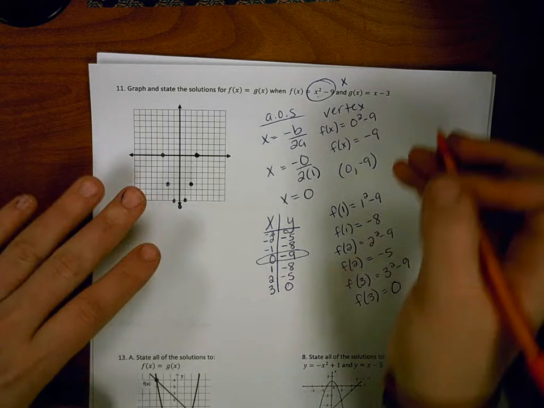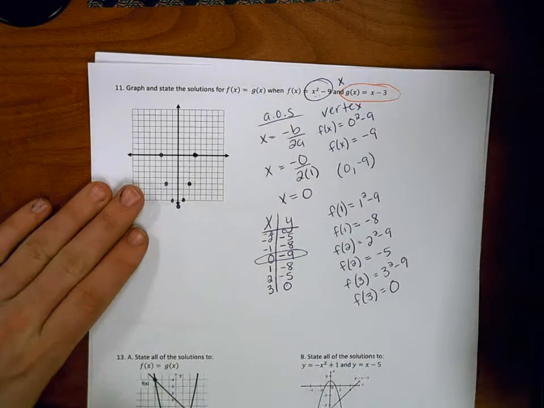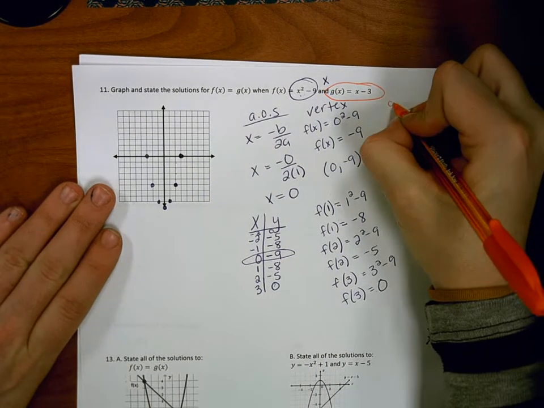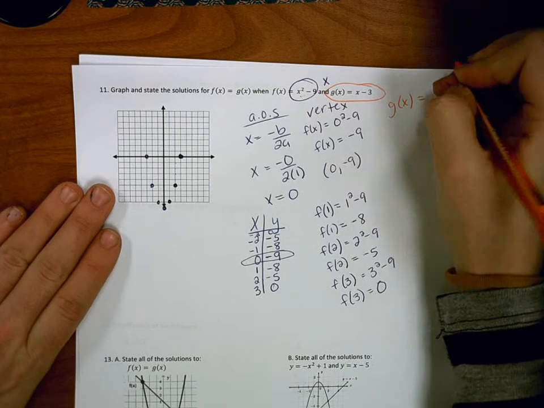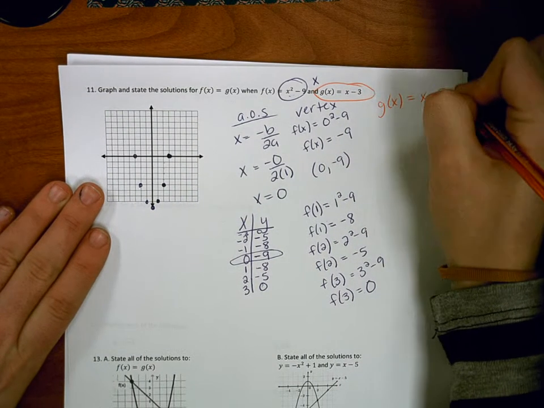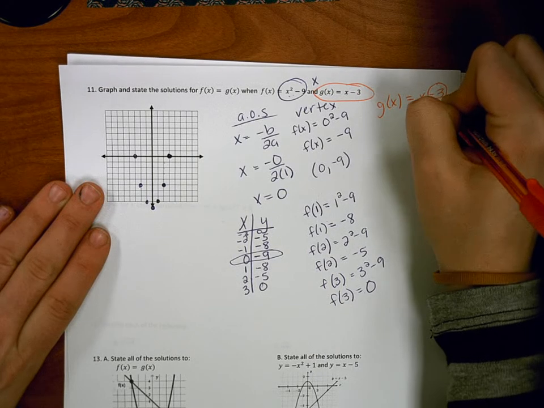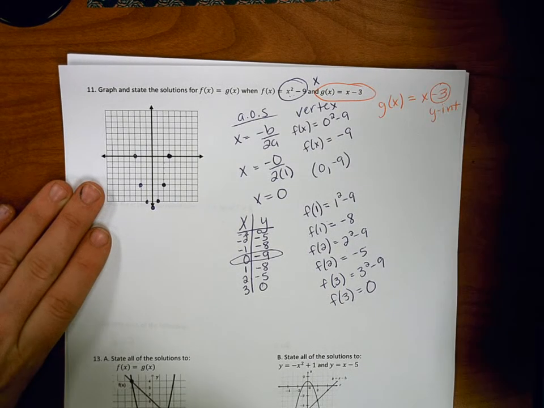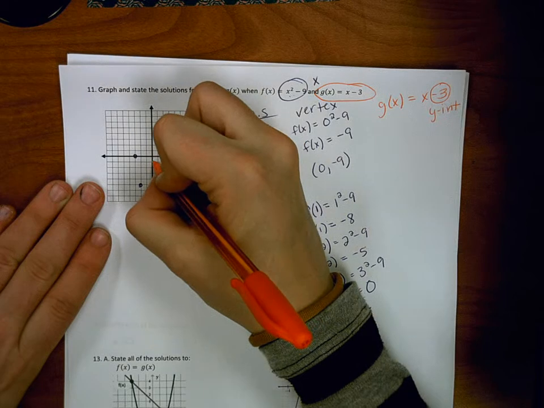Then I can start graphing my linear equation of g of x equals x minus 3, where negative 3 is my y-intercept. So I go down 3, 1, 2, 3.